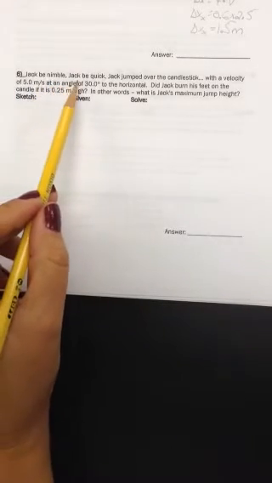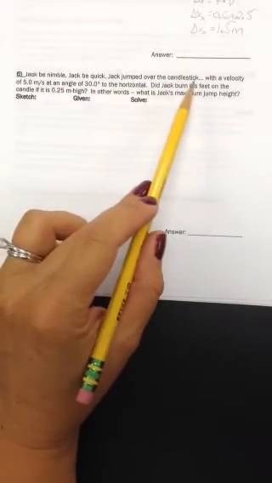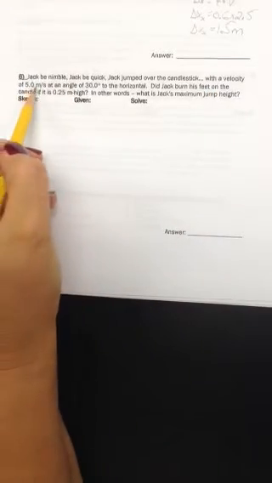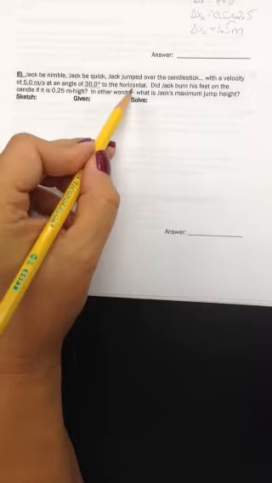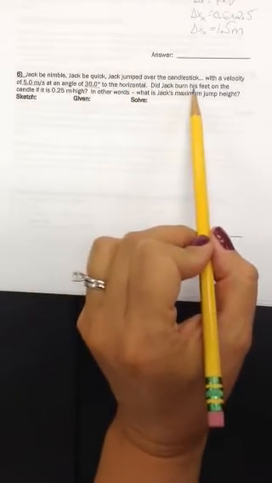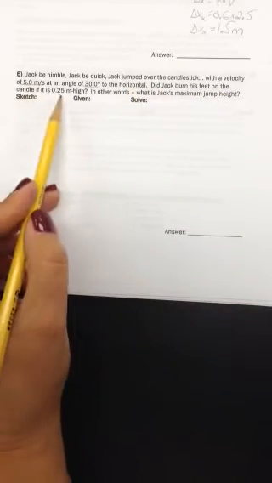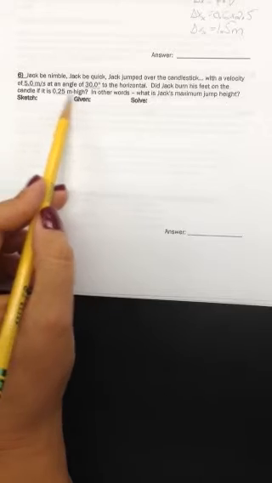This is problem number 6 from the projectile motion handout. The question is, Jack be nimble, Jack be quick. Jack jumped over the candlestick with a velocity of 5 meters per second at an angle of 30 degrees to the horizontal. The question is, did Jack burn his feet on the candle if the candle is 0.25 meters high?